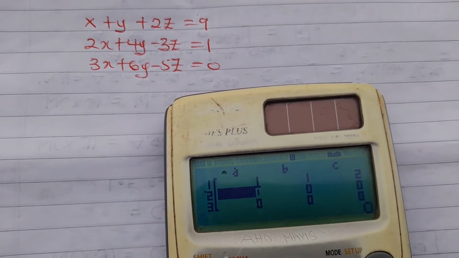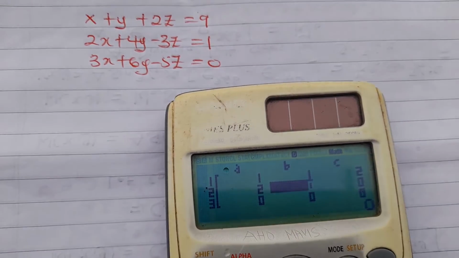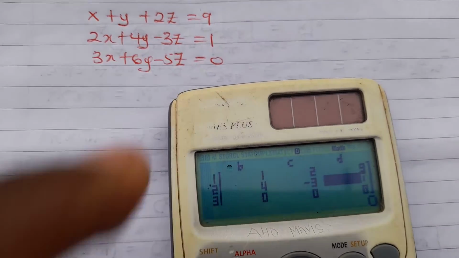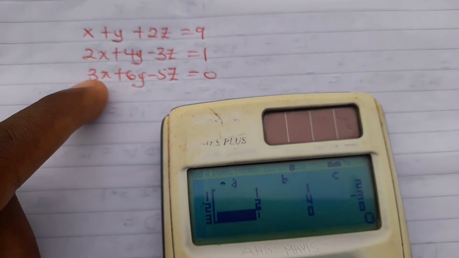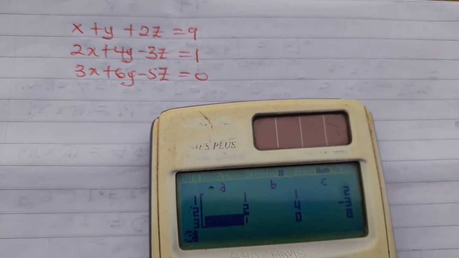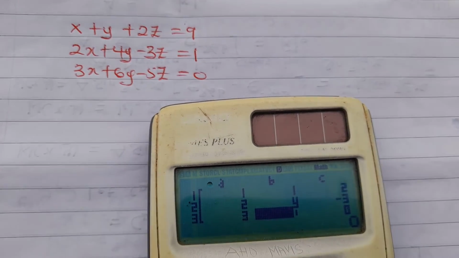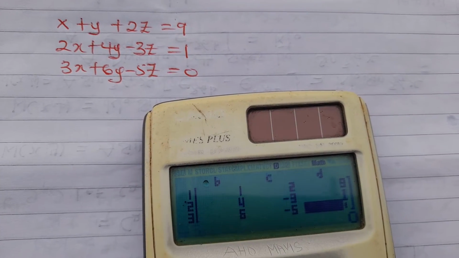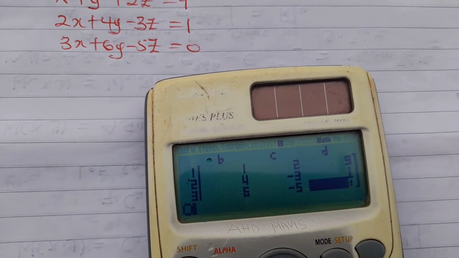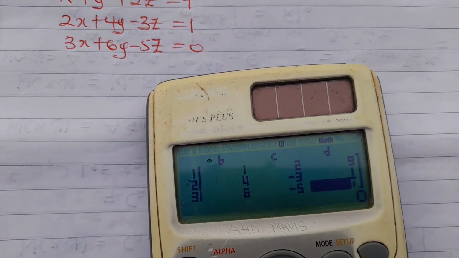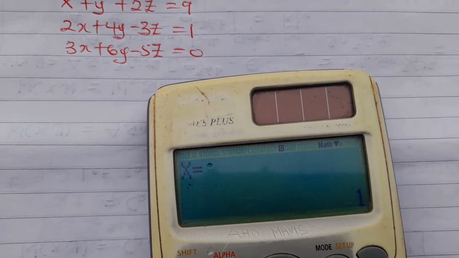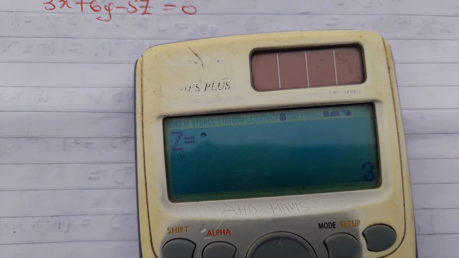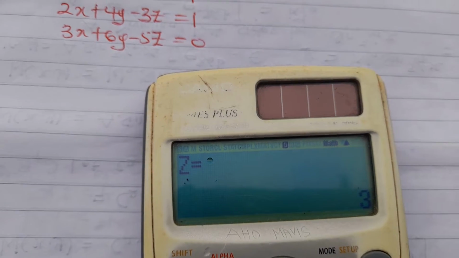You come to the second equation. You do the same thing. 2 equal to, 4 equal to, then -3 equal to, then 1 equal to. The third equation, 3 equal to, 6 equal to, then -5 equal to, then 0 equal to. When you are done, just press equal to again. You realize that the value of x is 1, the value of y is 2, and the value of z is 3. I hope you get that.